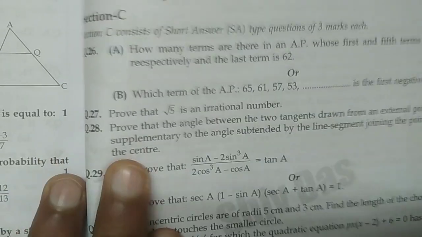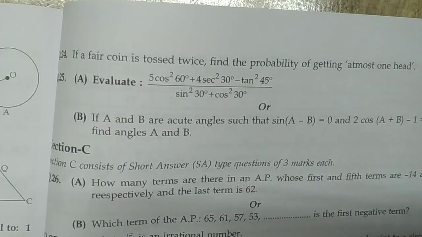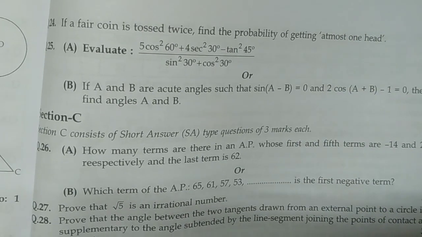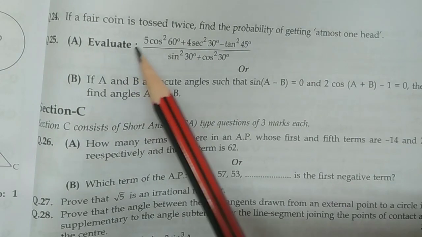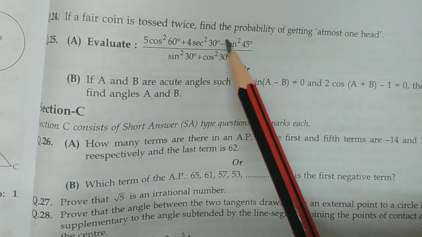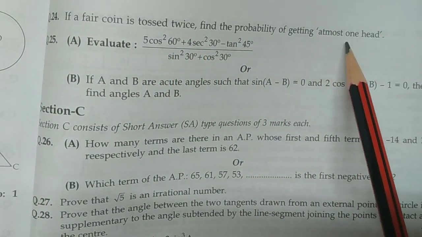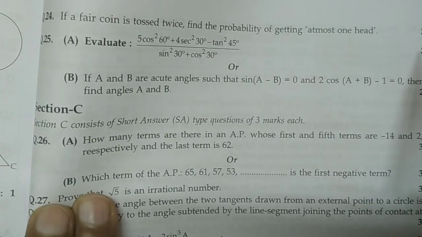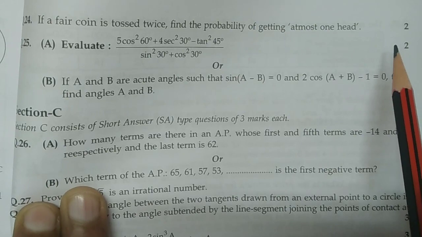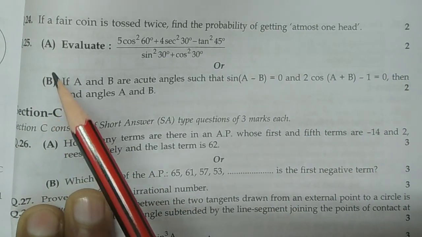Now let's come to question number 24 from here. It's given, question number 24: if a fair coin is tossed twice, find the probability of getting at most one head. So it contains 2 marks, so you can fulfill all these answers properly. It contains 2 marks, you can see here. Now it's question number 25.